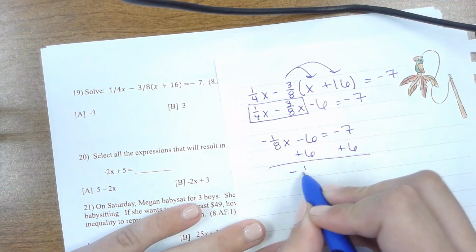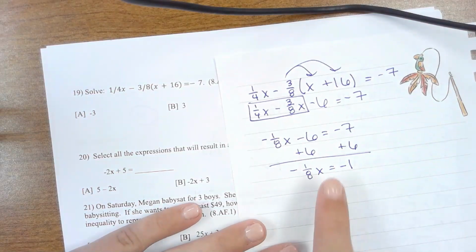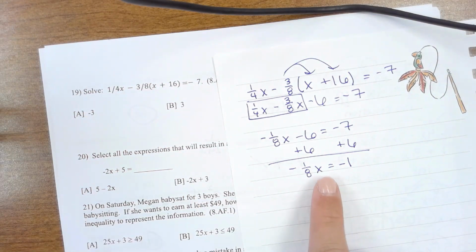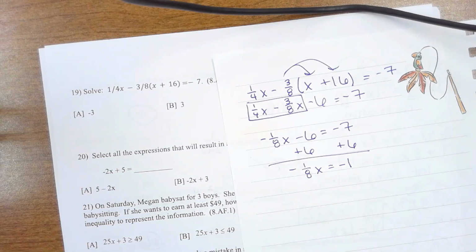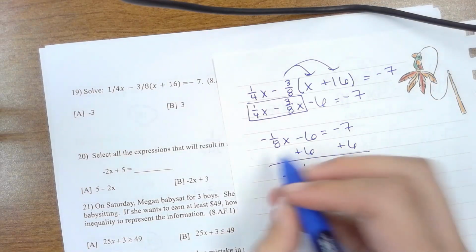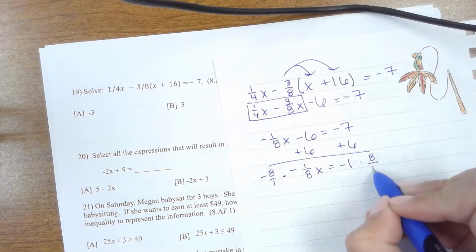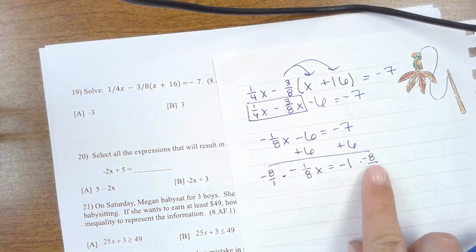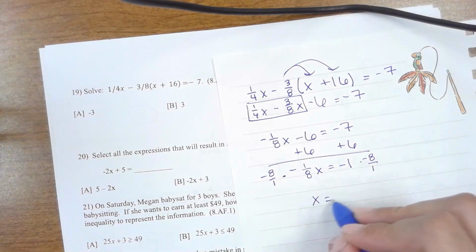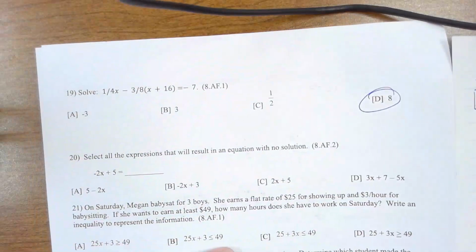So we get negative 1/8 x equals negative 1. And then remember, to get rid of a fractional coefficient, you just multiply by the reciprocal on both sides. So the reciprocal of negative 1/8 is negative 8/1. So a negative 1 times a negative 8/1 is a positive 8. So our answer here is letter D.